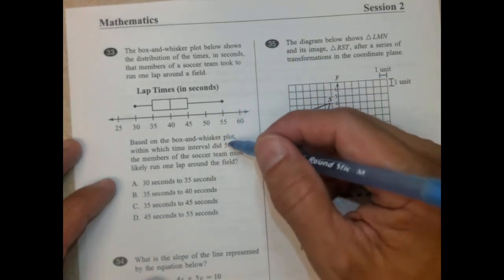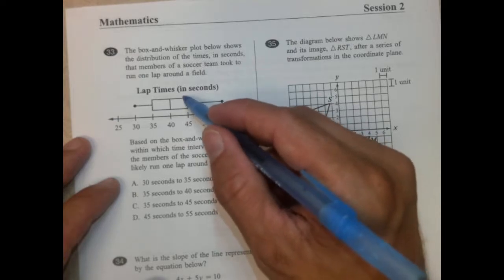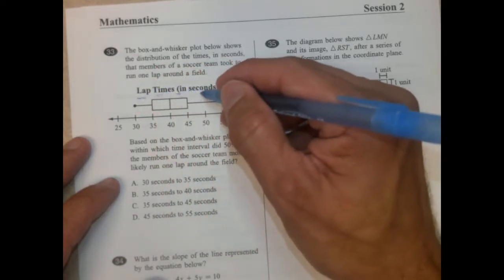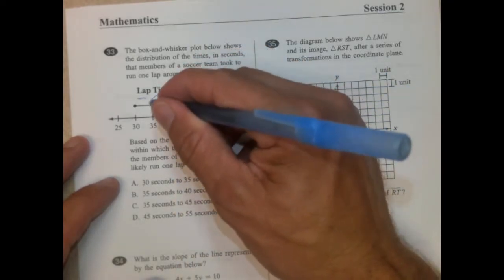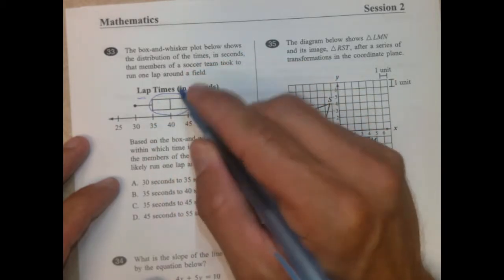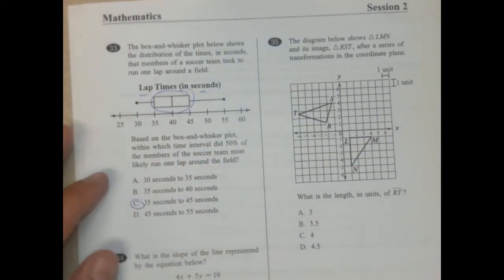So 50% of the members of the soccer team is right here, because this would be 25%, this is 25, this is 25, this is 25. Okay, this is right in the middle here. So this is the middle 50%. So from 35 to 45, which we have right here. That's the interval right there.